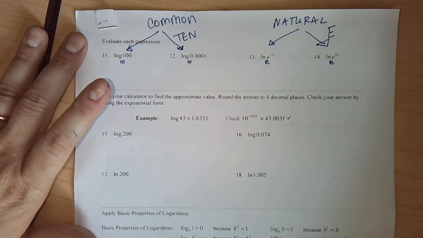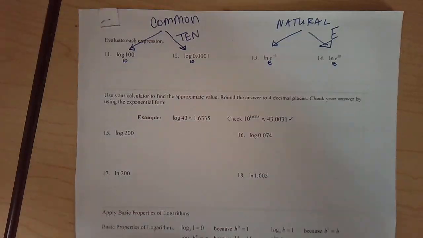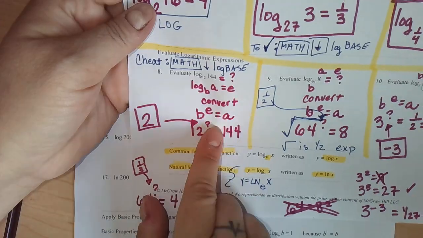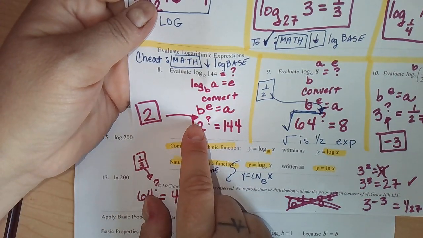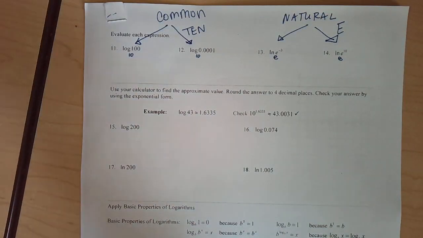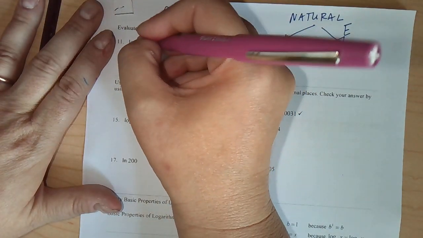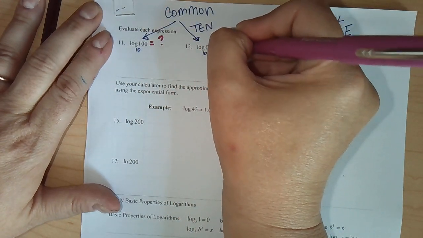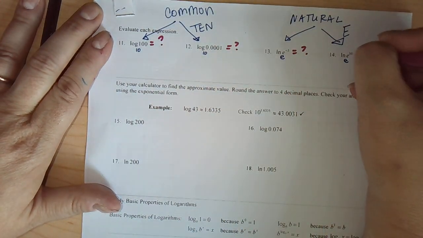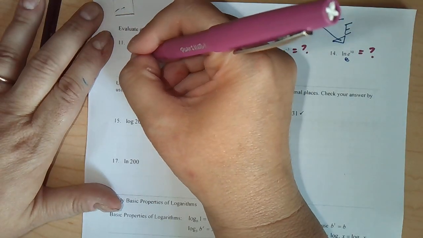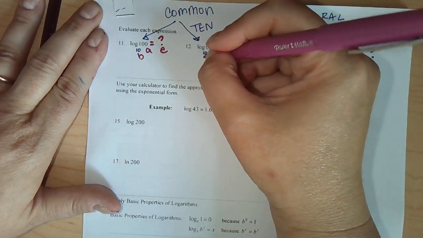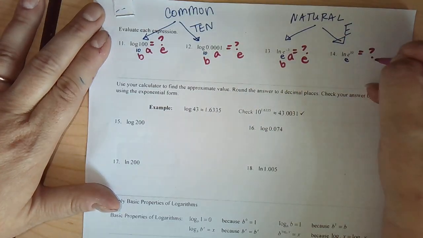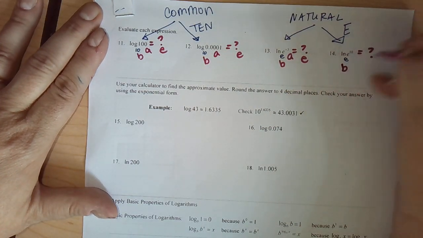All right. Now it says evaluate. That's the same thing we just did, where you put a question mark, label it bay, convert it, figure out that question mark. All right, let's go. I said label, what did I say? Oh, put a question mark. Label it bay. Hey, baby. It sounds like hey, boo boo. It's like a cartoon. Anyway.